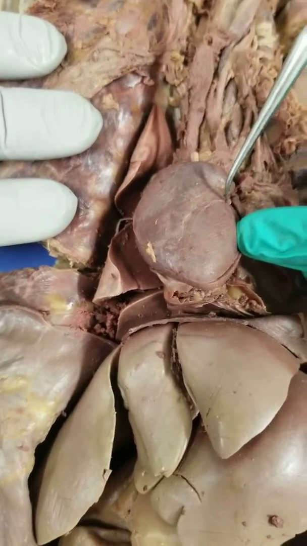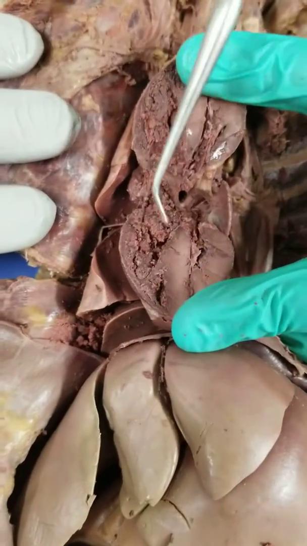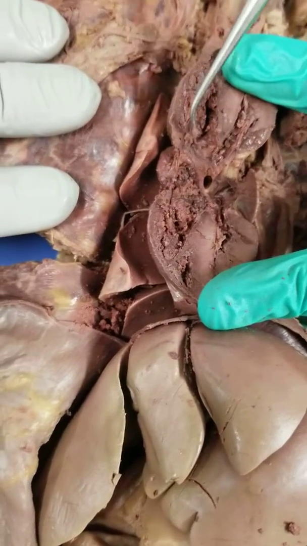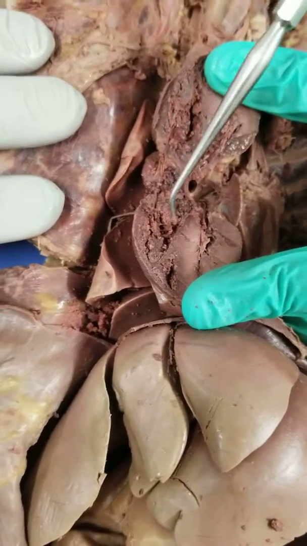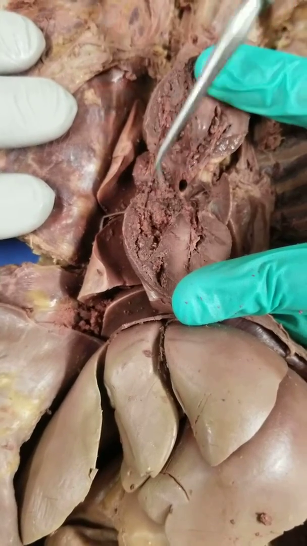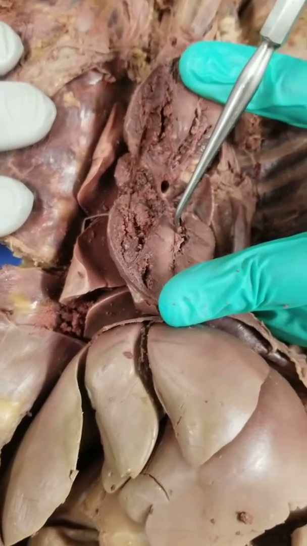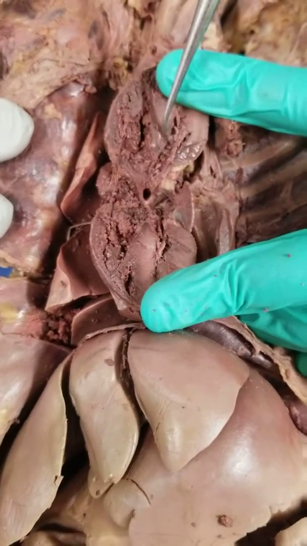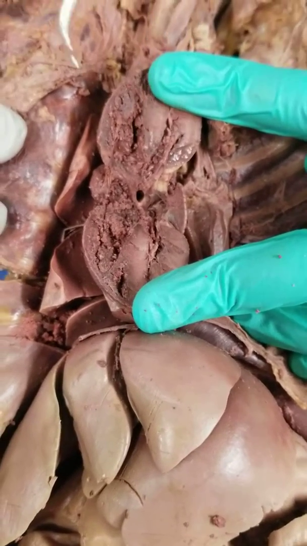Now we're going to go to the right atrium. The right atrium is the collecting chamber for deoxygenated blood. Deoxygenated blood arrives to the right atrium through the inferior and superior vena cavas. Now that brings us to the left atrium. Left atrium is the collecting chamber for oxygen-rich blood from the lungs.